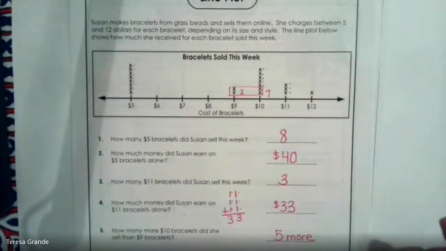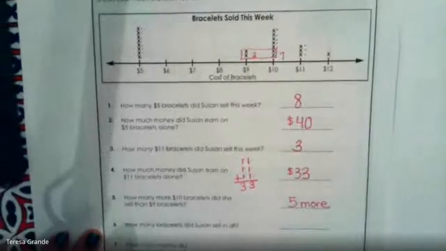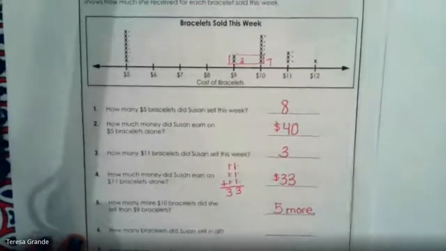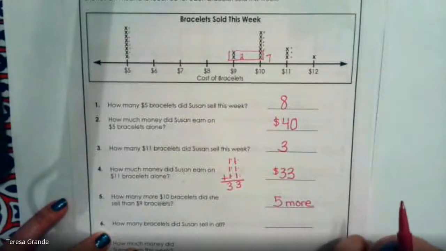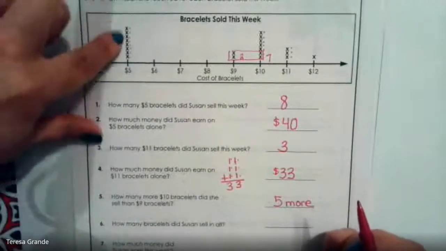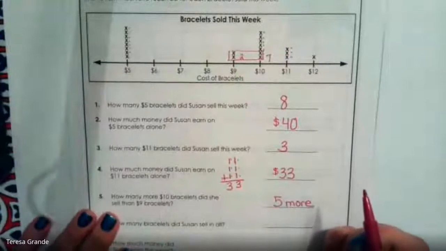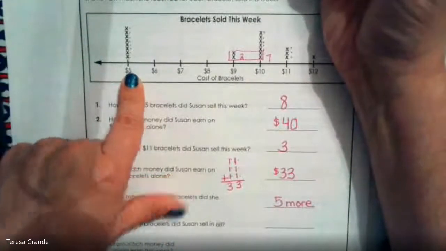Now the last question we're going to look at says, how many bracelets did Susan sell in all? The easiest way for us to do this, second grade, is to add or count every single one of these X's. So why don't we do that? Let's start here with the $5 bracelets.